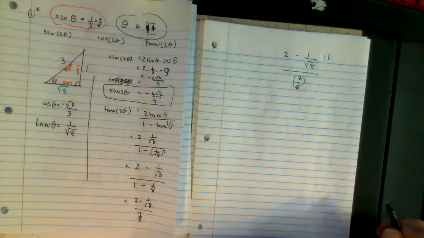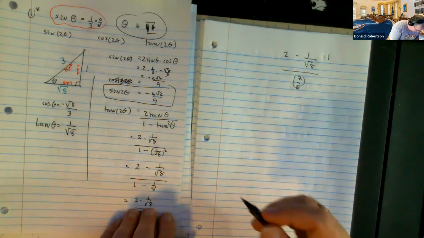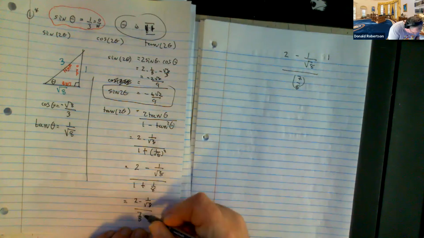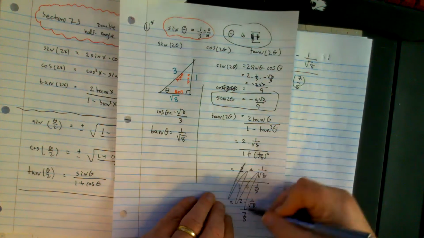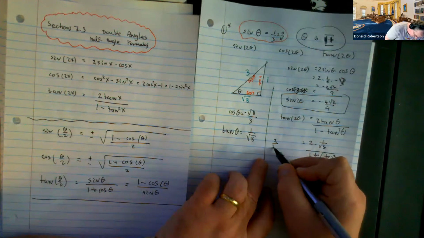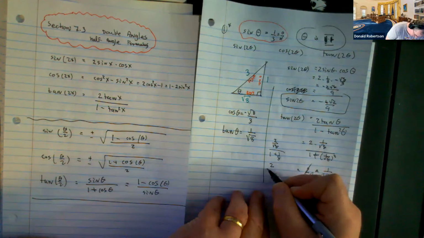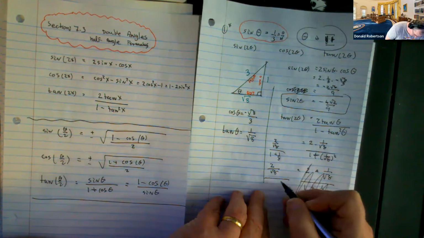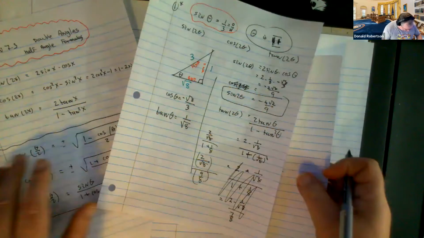Question: why are you taking away 1 over square root of 8? Aren't you supposed to be multiplying? Yeah, let me start again. So it's going to be 2 over root 8, and it's going to be 1 take away 1/8. I'm too busy thinking, as always, at the wrong line. I got this guy. It's a different guy than I had originally, but it's just as ugly.